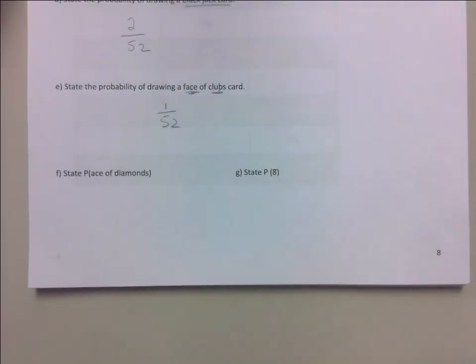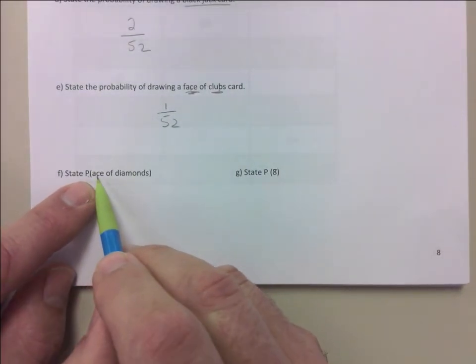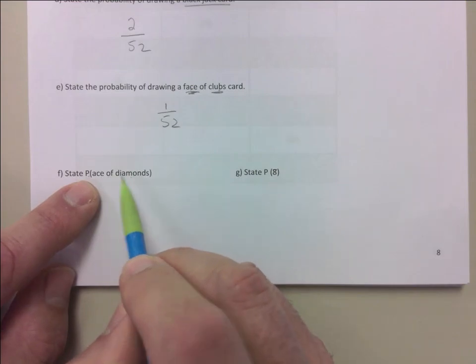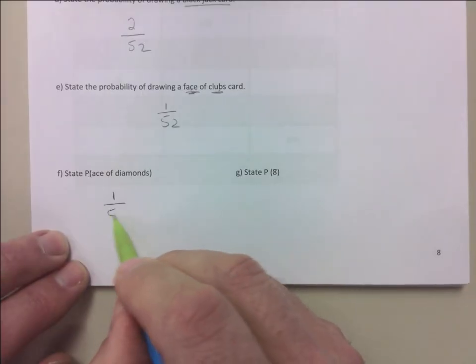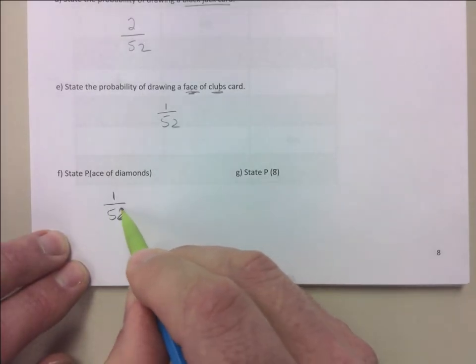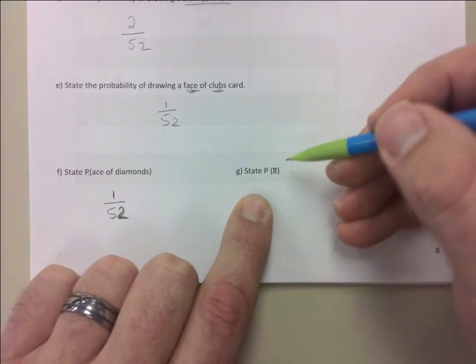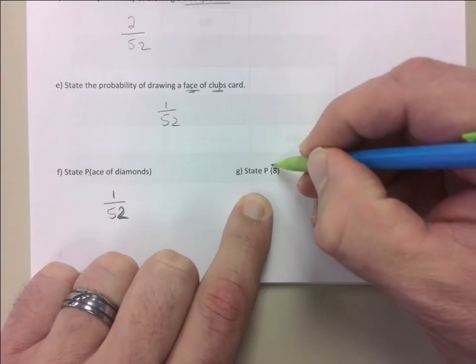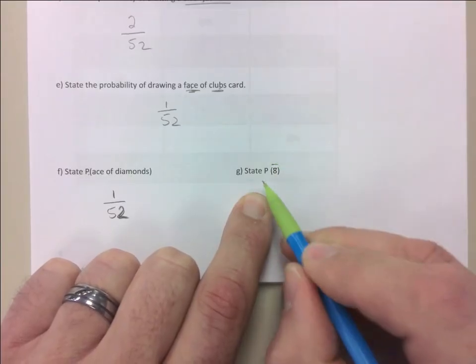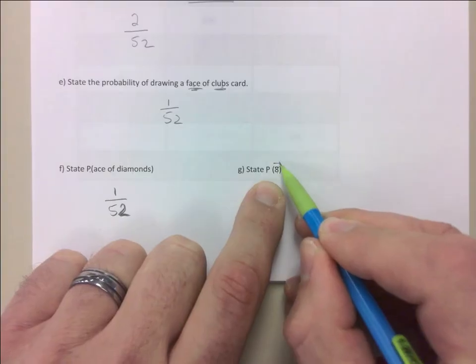Next, state the probability of getting an ace of diamonds. There's only 1 ace of diamonds, and obviously there's 52 cards still. That doesn't change. I don't know if you saw this. This looks like a typo. Can you make sure you put like a bar on top of it like that? P of not drawing an 8.